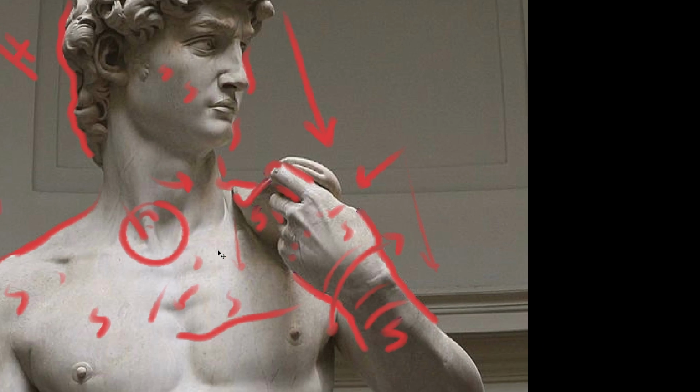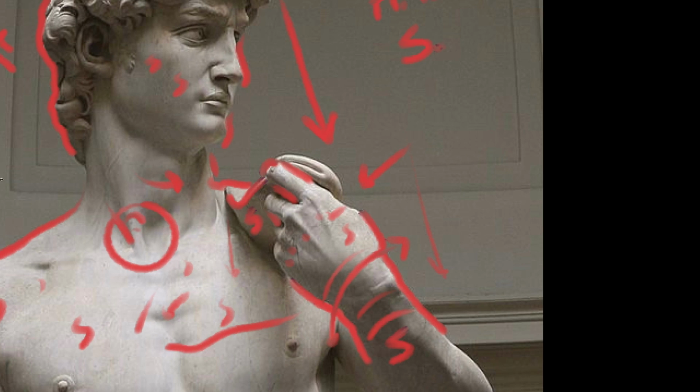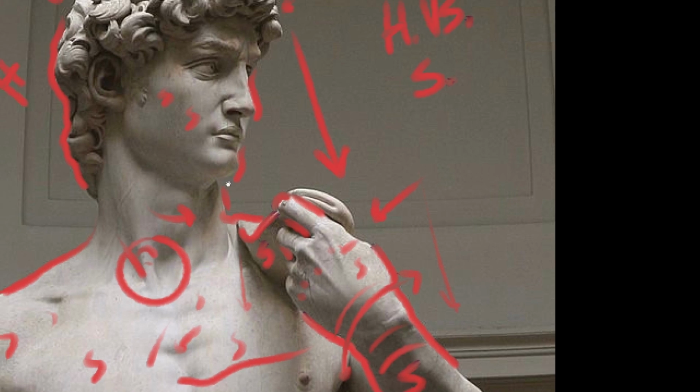So all of those, to get the idea of illusion, if that's what you're going for, which you probably are, you need to start to reconcile hard edges versus soft edges, and when to use them. Hard edges you want to use on boundaries, where a form clearly ends, or cast shadows. Soft edges on form shadows. So let's go up to the head and analyze a little bit of that head further.